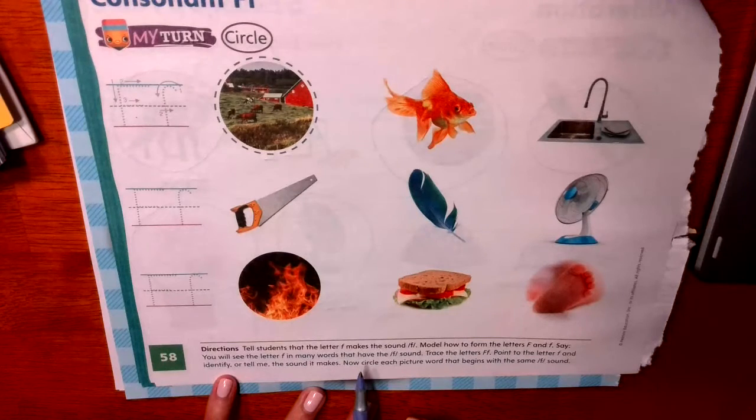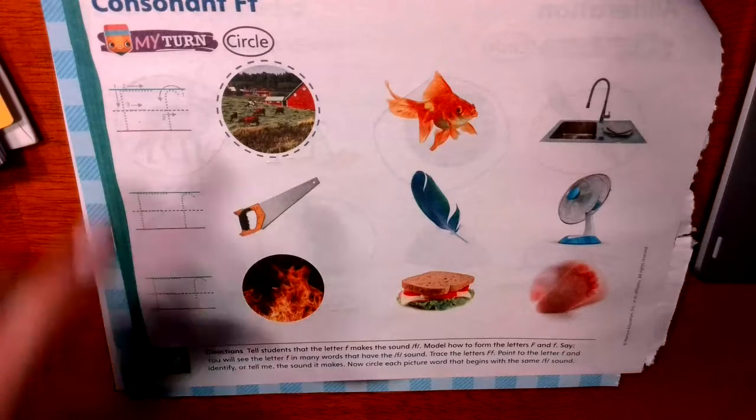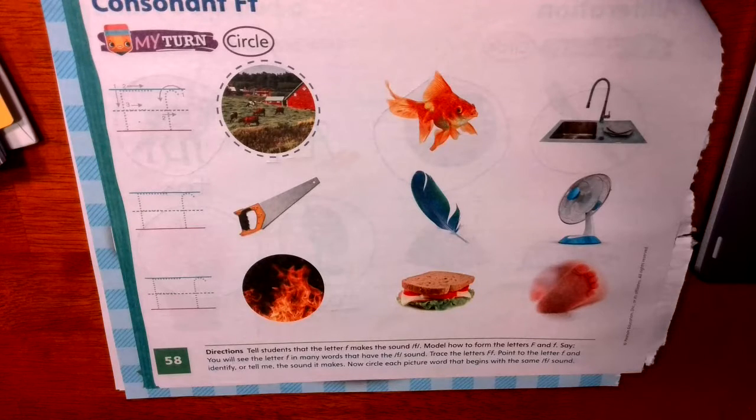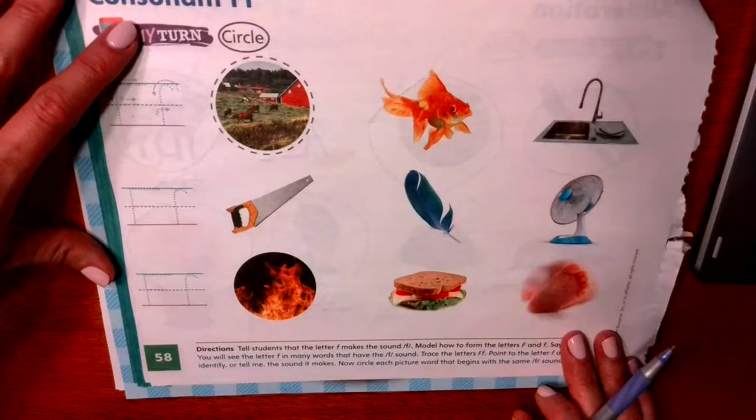The letter F makes the /f/ sound. We're going to write the letters, and then we will see the letter F in many words that have the /f/ sound. After we trace the letters, we're going to point to the letter F and identify or tell me the sound it makes, which we all know it makes the /f/ sound. Now circle each picture word that begins with the same sound. So we're still doing beginning sounds.